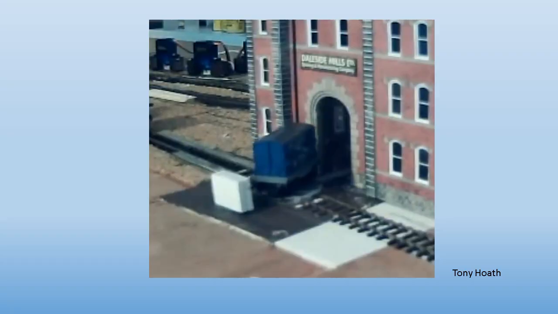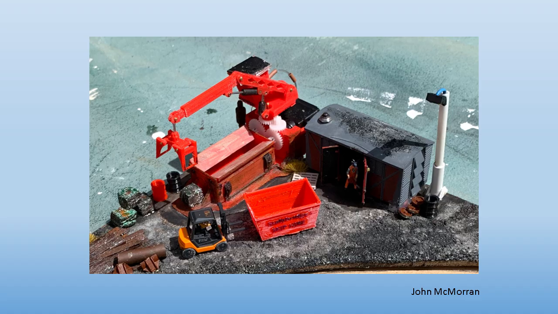Before leaving servos, I just want to include Tony's excellent wagon turntable, which uses one servo to rotate the wagon and another servo that moves the wagon into and out of the building. And also the multiple servo car crusher that John designed and 3D printed. Fuller details are available on our WASAG website.